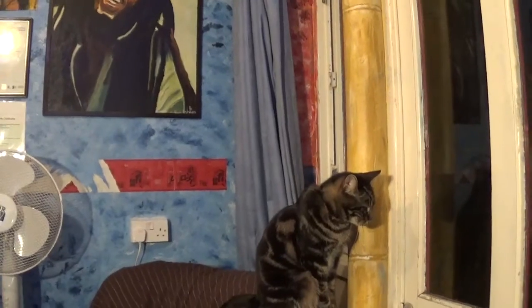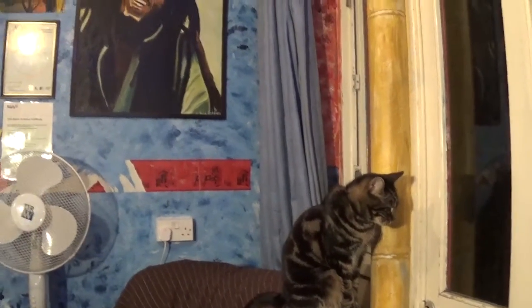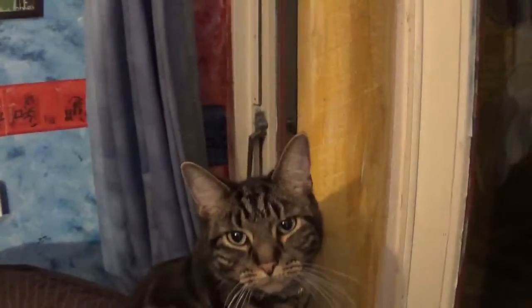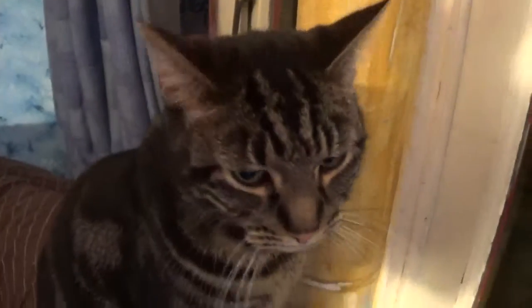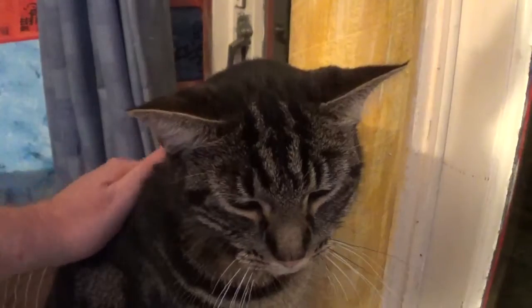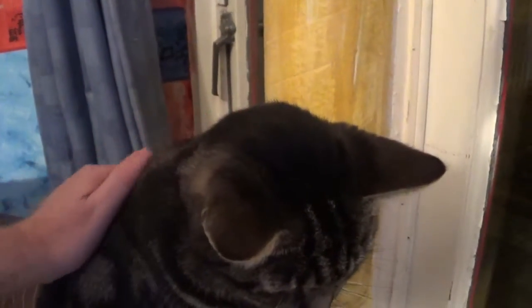And as soon as he comes back, he'll meow at the door to be let in again. Oh, blimey. But like I said, you cat owners out there will know that when you see that gorgeous little face and that little meow, you can't really refuse them. They're so gorgeous, aren't they? Well, I think so anyway.